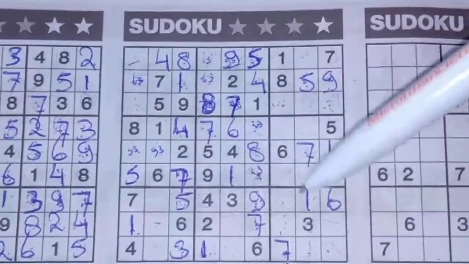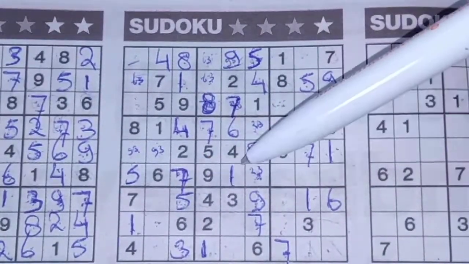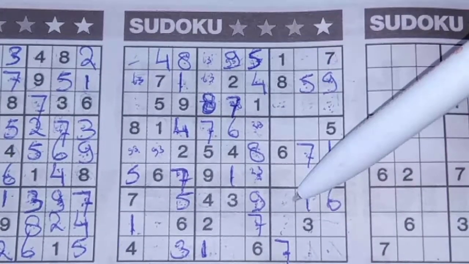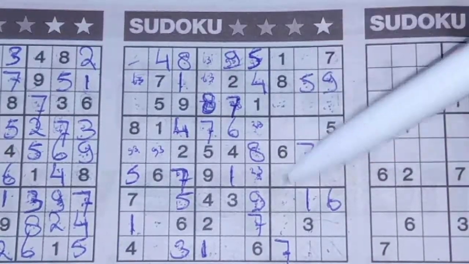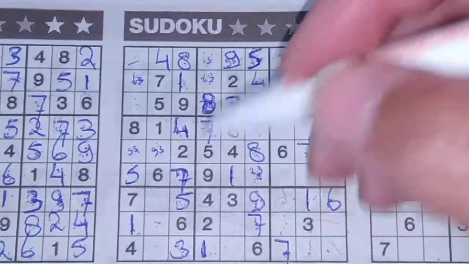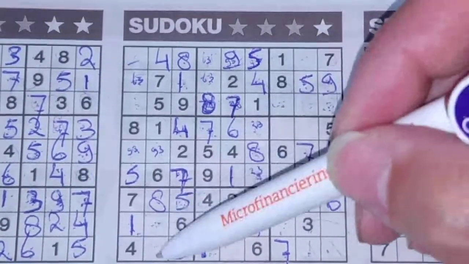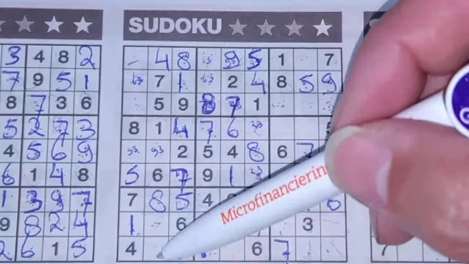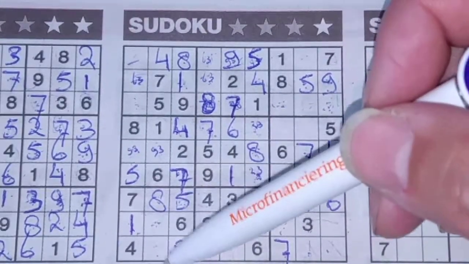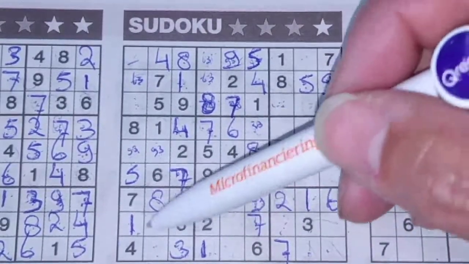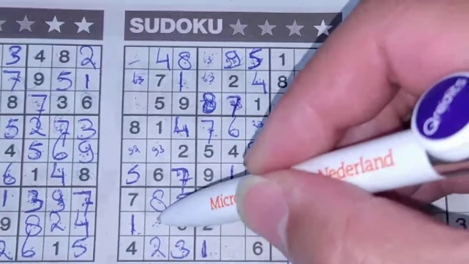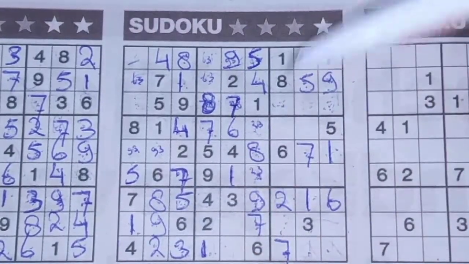Now we have 2 missing numbers. 2 and 8. Do we have a 2 and an 8? Yes, we have an 8 here. No 8 there. 8 should be here. And the 2 goes there. 2 numbers left in this big square, the 2 and the 3. No, the 2 and the 9. We have a 2 here. No 2 there. 2 should be here. And the 9 goes there.